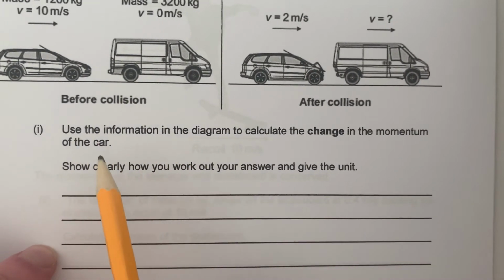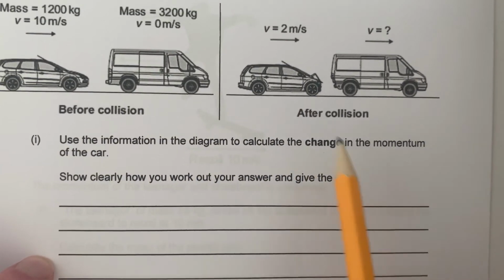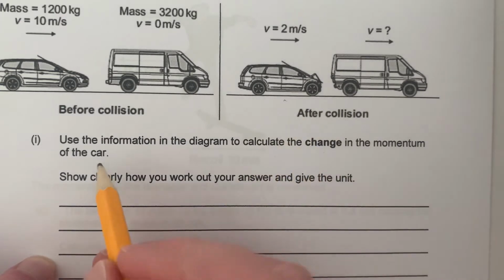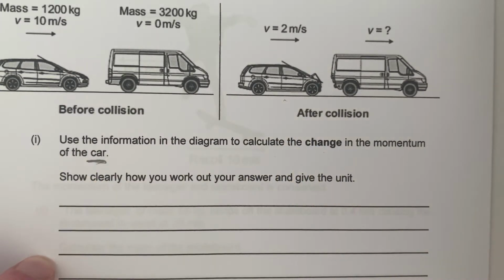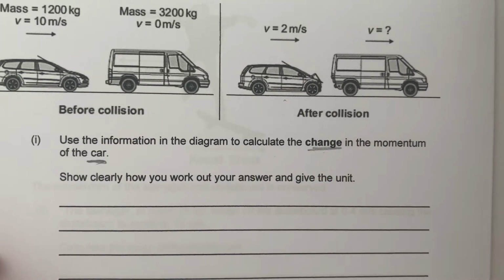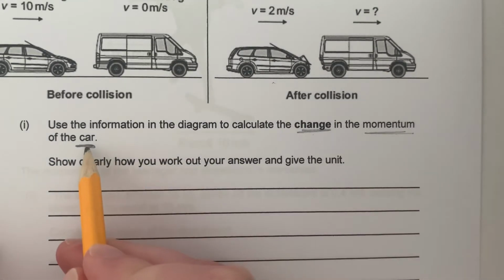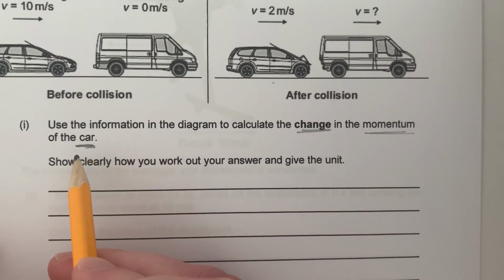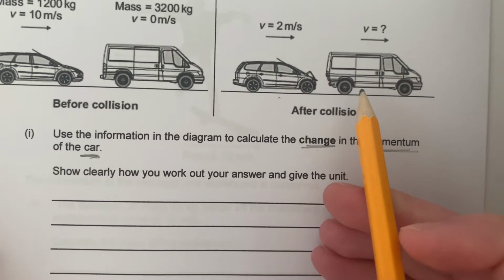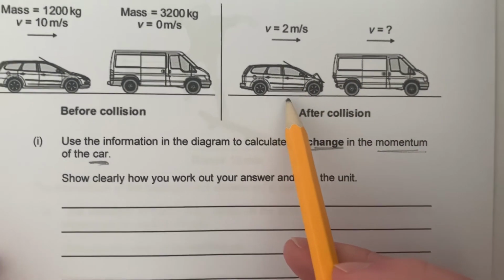They're asking you to use the information diagram to calculate the change in momentum of the car. And that car bit is important. Make sure you read the question and work out what they're actually asking you. So they've made change in bold, so that's a giveaway. And then it's the momentum we're looking at of the car, and the car only. So we're not really concerned about the van at the moment. We want to know the change in momentum of the car.